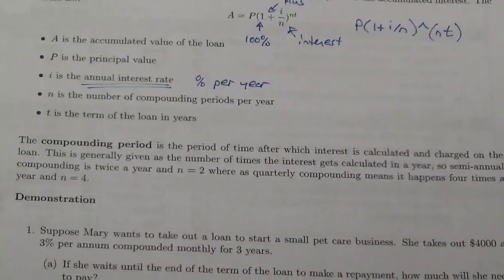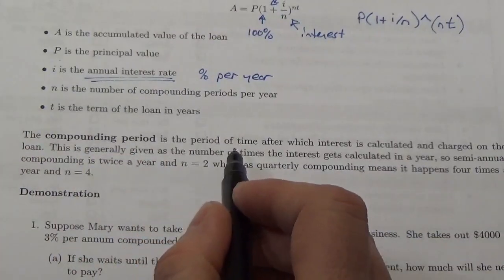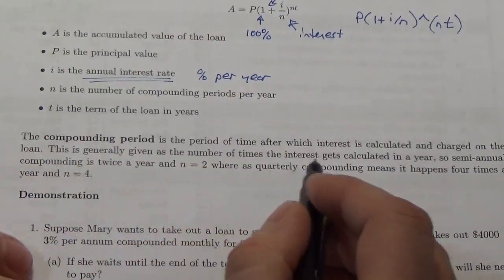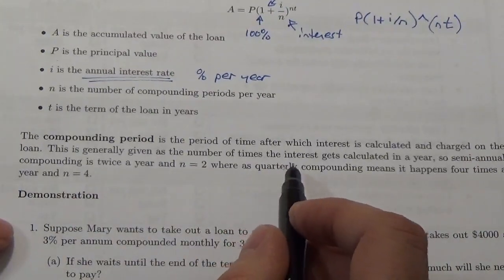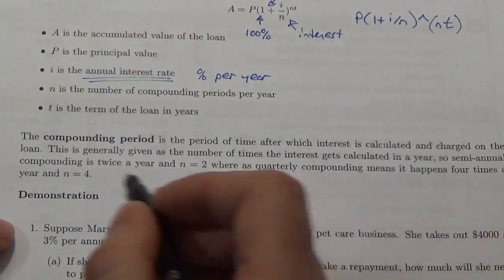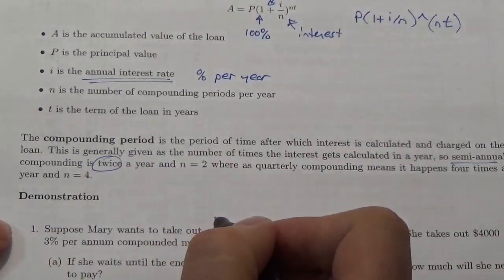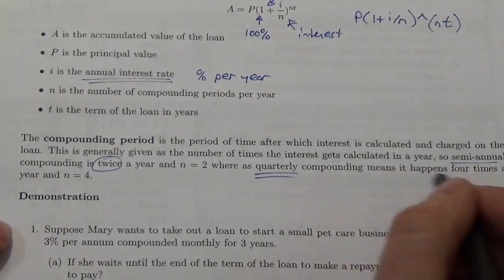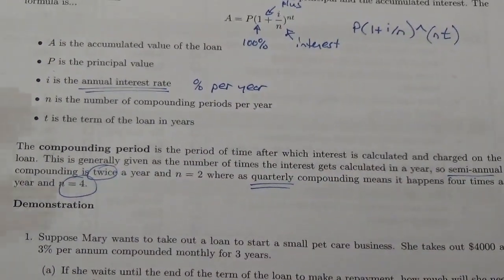So now, before we move on and do a couple of the examples here, the compounding period is the period of time after which the interest is calculated and charged on the loan. So it's generally the number of times the interest gets calculated in a year. Semi-annually is twice a year, and quarterly is 4 times a year. There are other ways that you can do that, but those are generally the more commonly referred to ones.